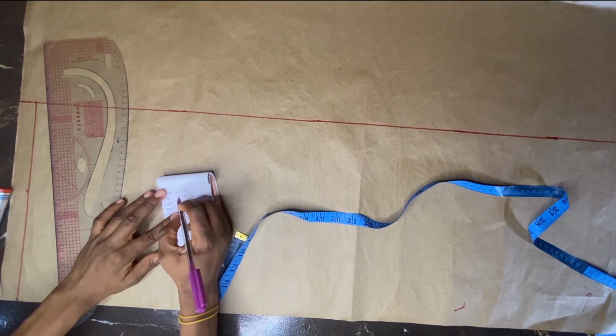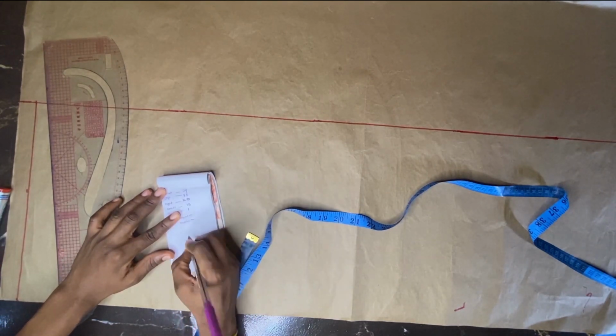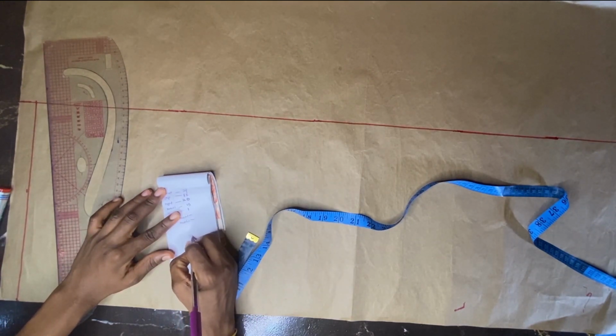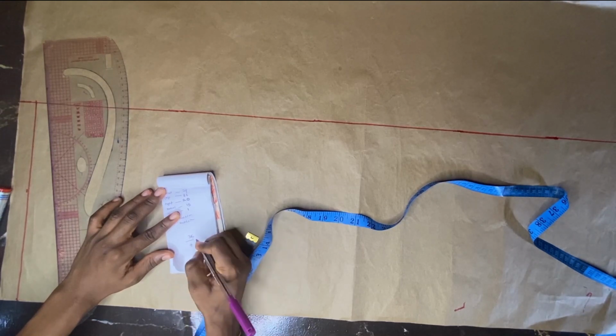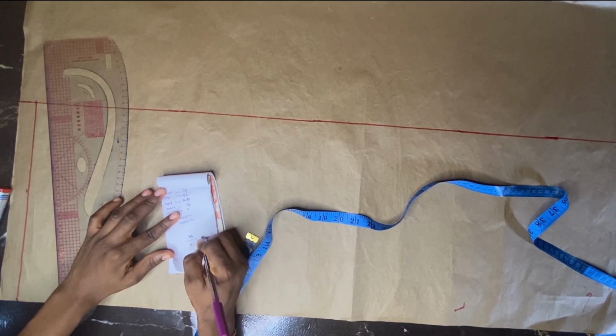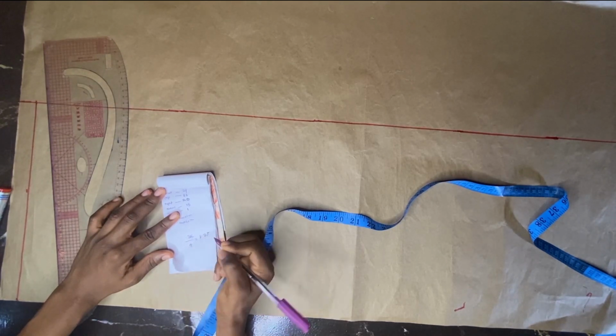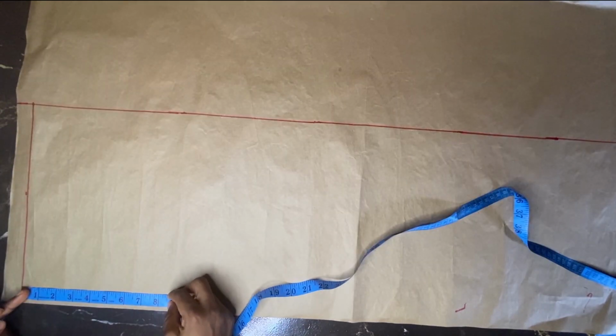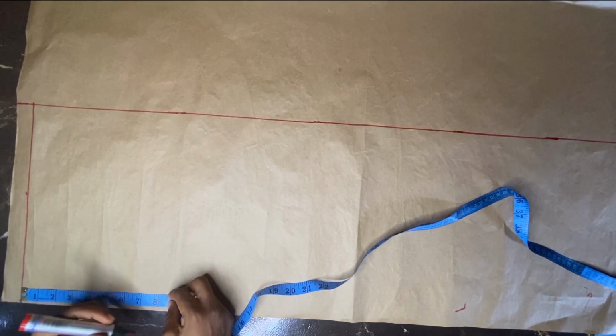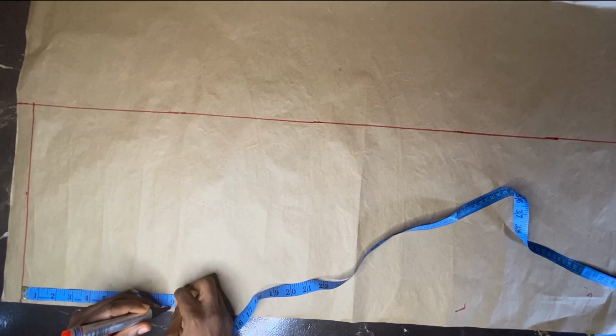The next thing I'll be doing is to divide my hip measurement by 4. Why am I doing this? It's actually to get a reference line for my crotch point. If you did not take your client's crotch depth measurement, I got you. Just divide your hip measurement by 4, and we'll do the manipulation as you continue in the video.